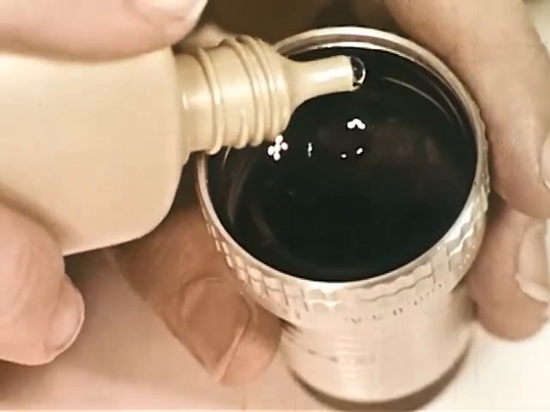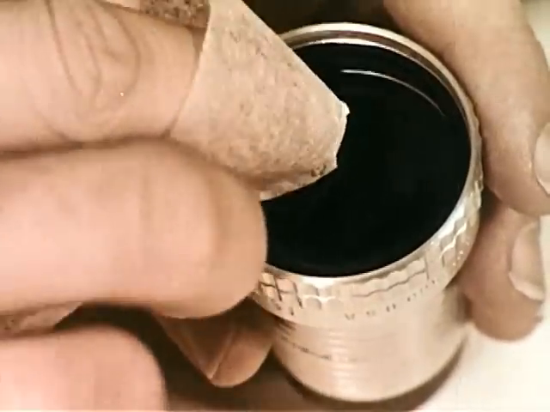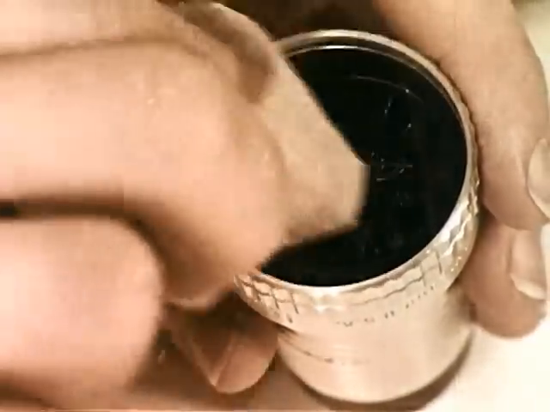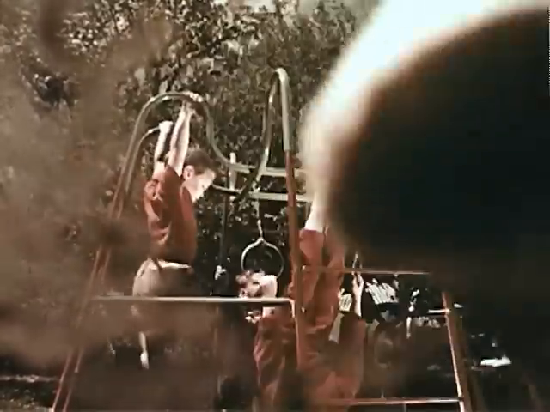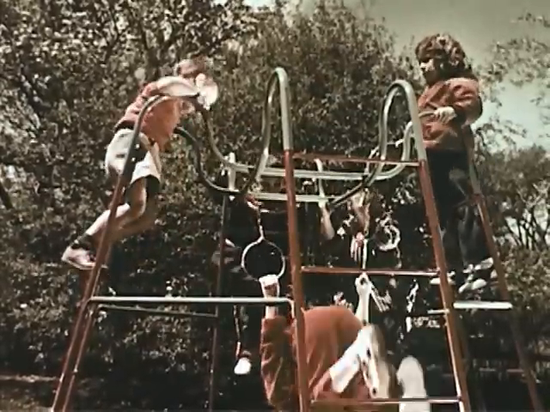Use a drop of lens cleaner. Then dry, using a circular motion with lens cleaning paper. A dirty lens projects a scene like this. Clean it, and you have this.